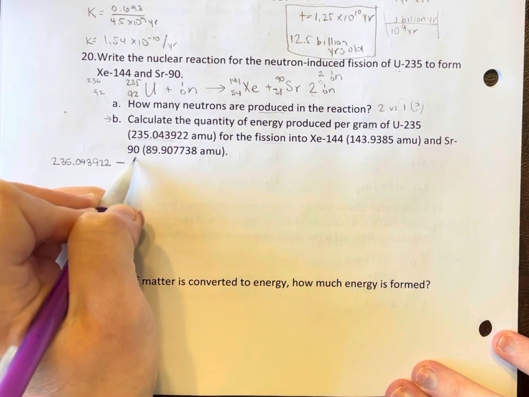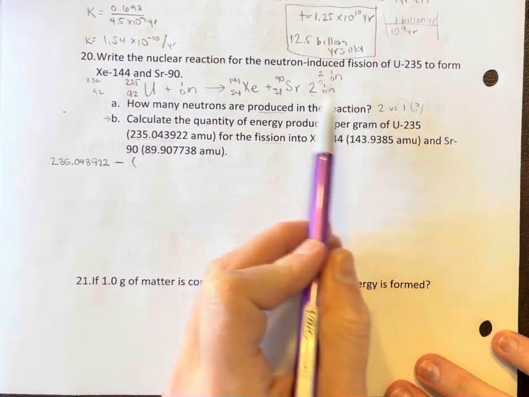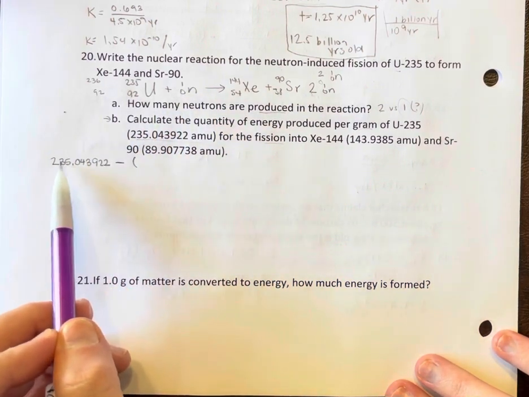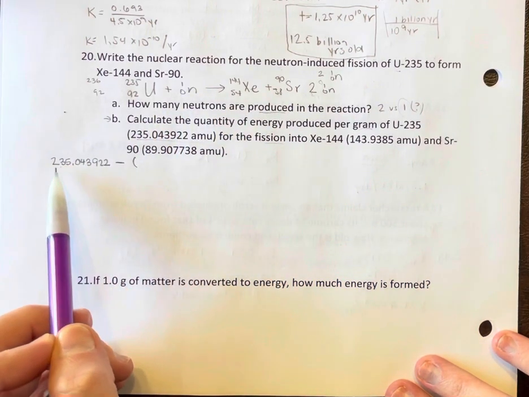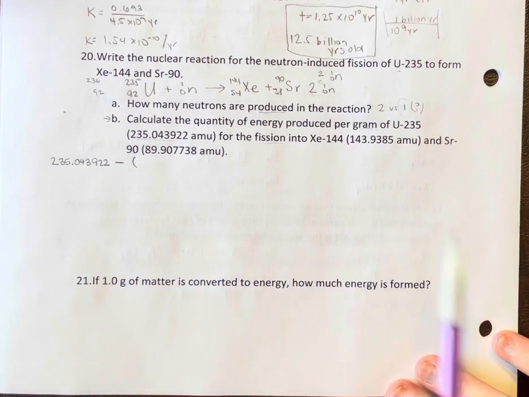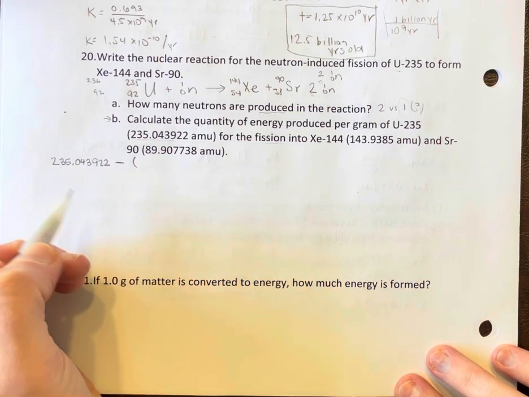And then we're going to subtract all of our products here. Now, if you want to use the 2 neutrons here, you need to include the weight of a neutron on this side. So you will still get the correct answer. You just need to make sure you include that here. That's why I'm just saving myself some time and a little bit of math.